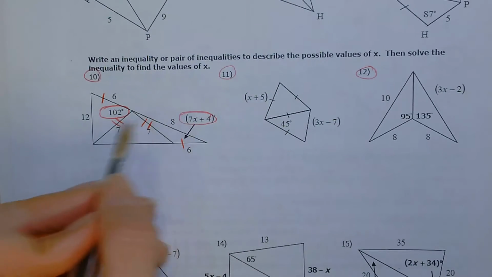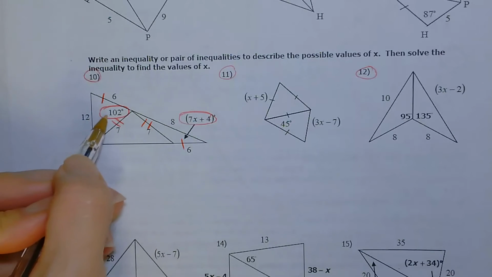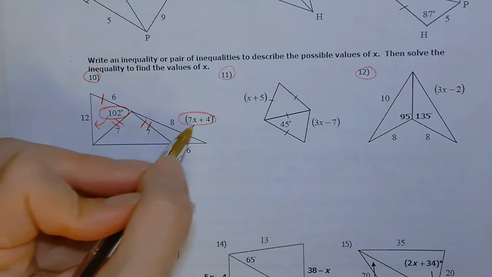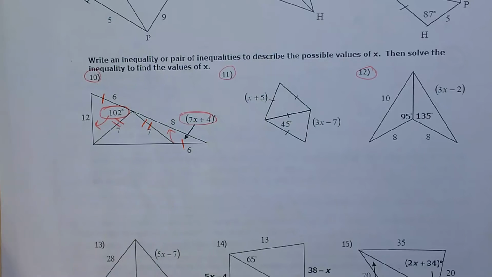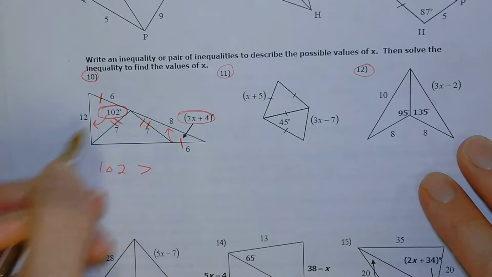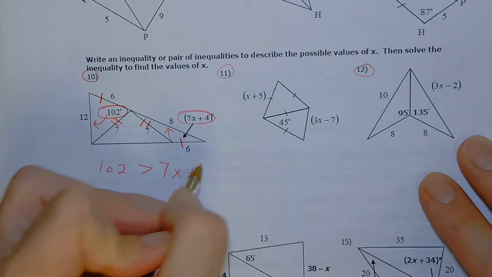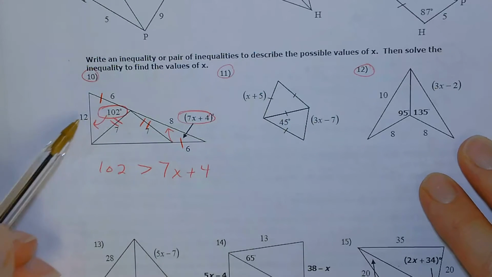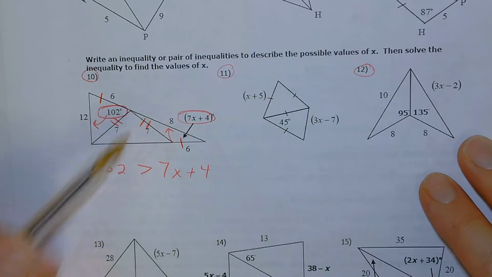Okay, how do I know which one's bigger? Well, 102 is across from 12, and 7x plus 4 is across from 8. So that means 102 is going to be greater than 7x plus 4. That has to be because 102 is across from 12 and 7x plus 4 is across from 8.